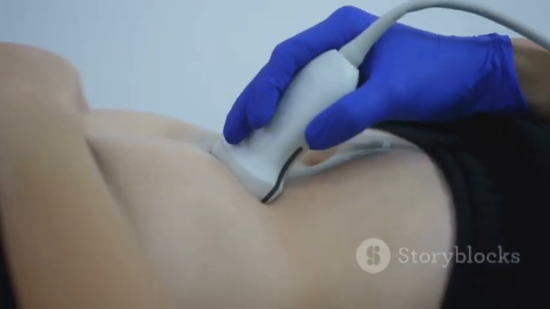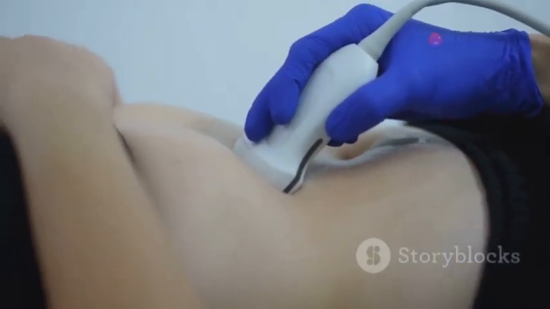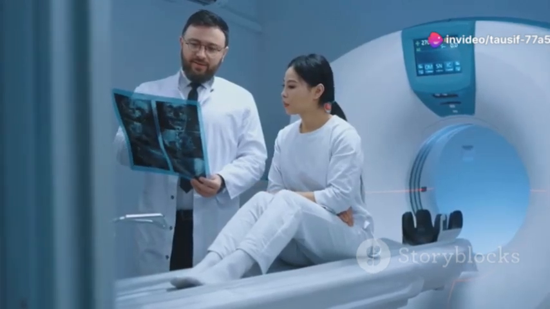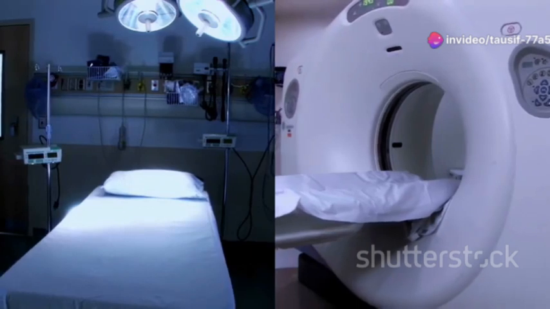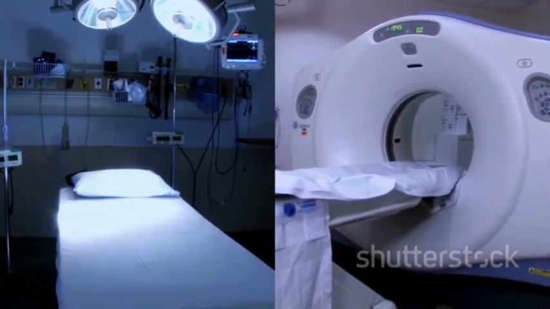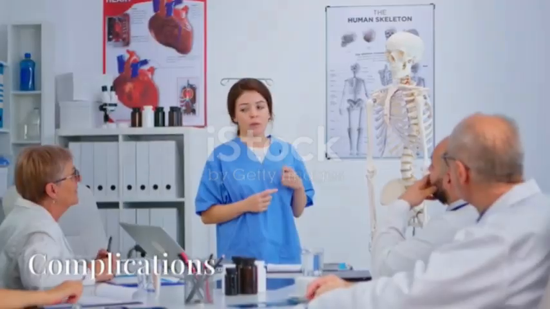If the ultrasound is inconclusive, a HIDA scan is performed. Non-visualization of the gallbladder on a HIDA scan confirms obstruction. A CT scan is useful for detecting complications like perforation or abscess, but is not typically the first-line imaging choice.